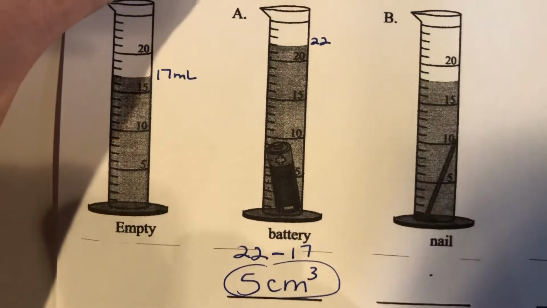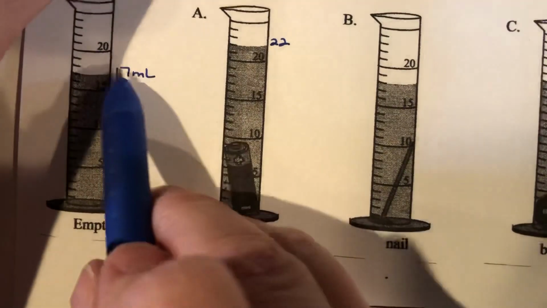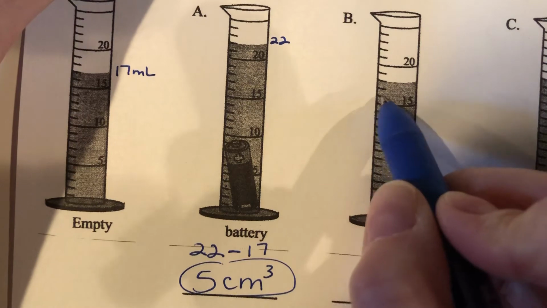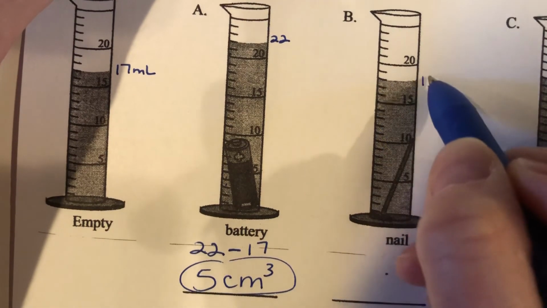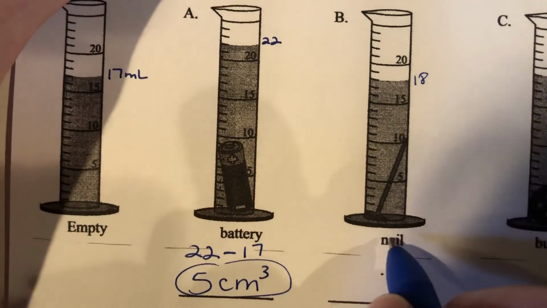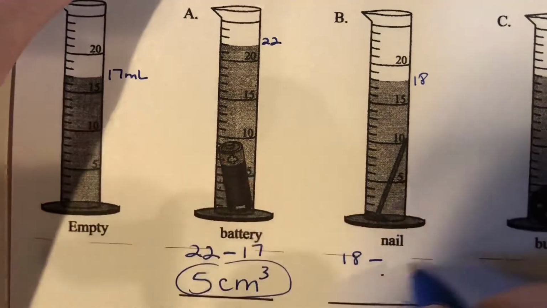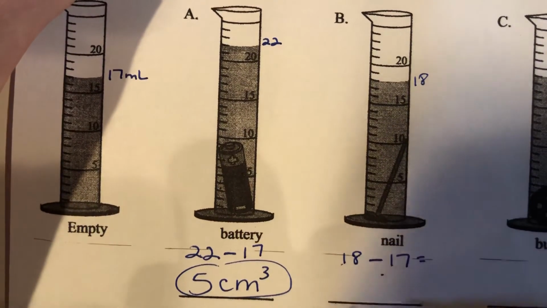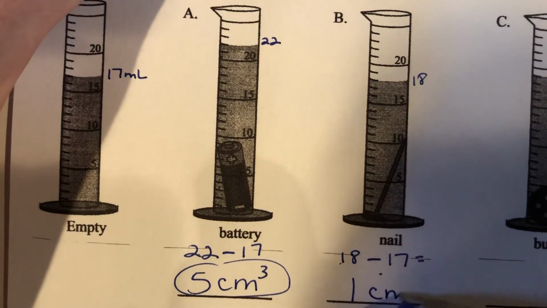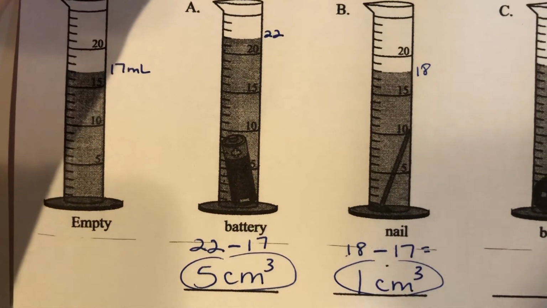All right, for letter B, we had a nail that was put in there. Okay, so it was at 17, and now where's it at? Well, this is 15, 16, 17, 18. So our final amount, the measurement after we put the nail in, is 18. I'm going to take away the initial amount, 17, and 18 minus 17 is 1. So 1 milliliter is the same as 1 cubic centimeter. So the volume of the nail is 1 cubic centimeter.